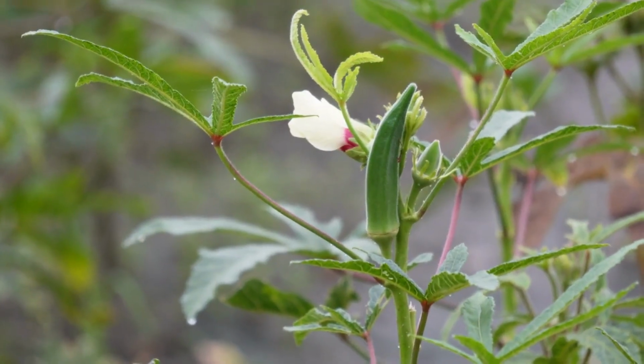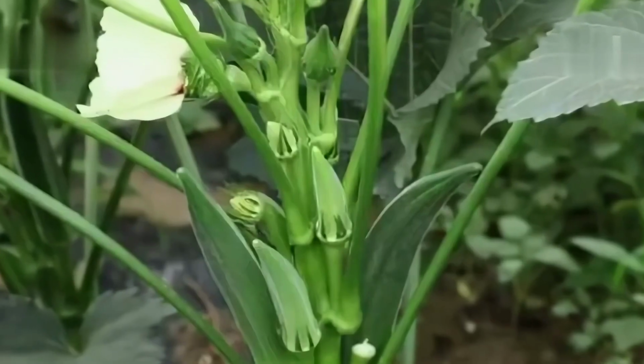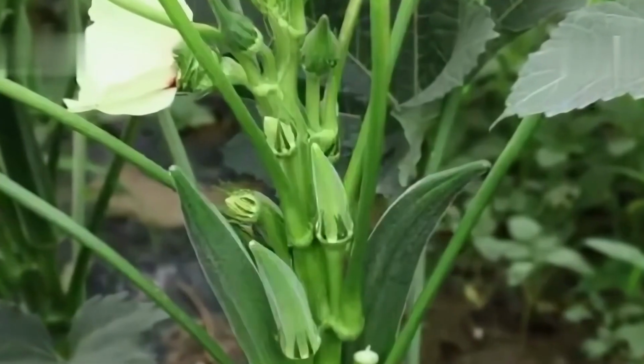Okra is also a vegetable frequently eaten by Egyptians, and its place of origin is indeed Africa.